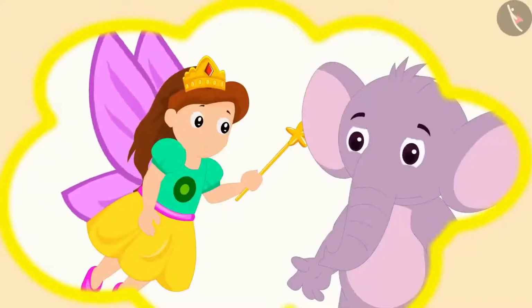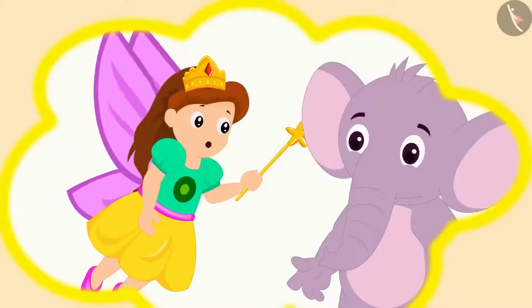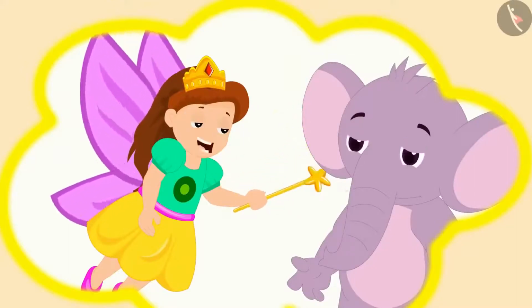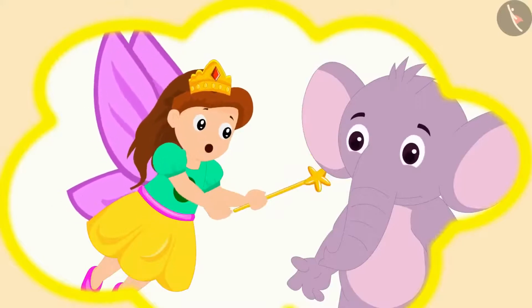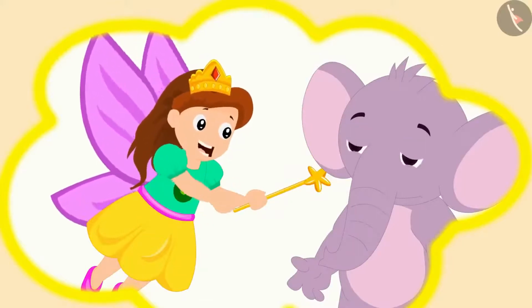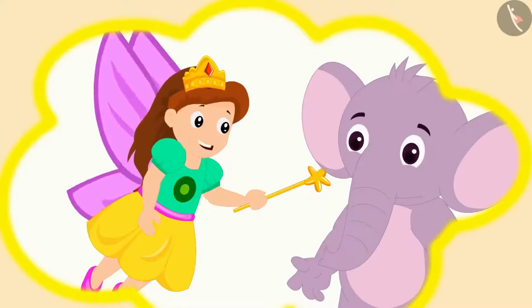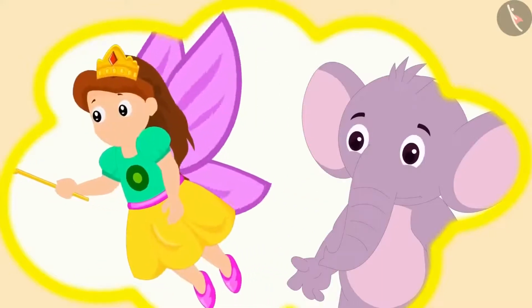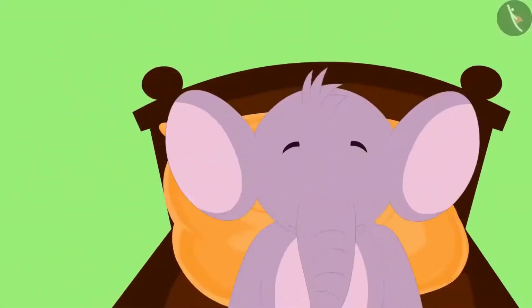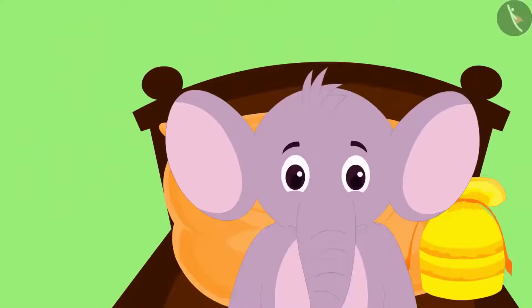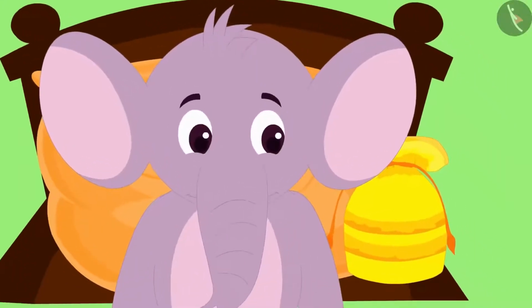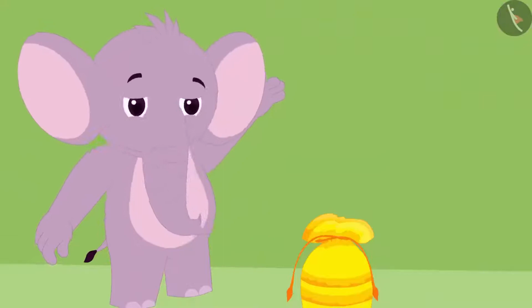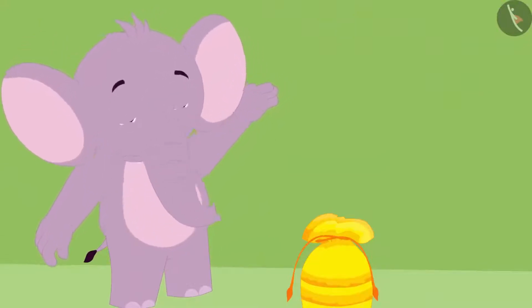The angel said to Appu, Well done, Appu. This answer of yours is also right. When you wake up in the morning, you will get your gift at your bedside. Saying this, the angel disappeared from Appu's dream. When Appu awoke from sleep in the morning, he saw that there were some golden coins in a bundle at his bedside. Appu started dancing happily.